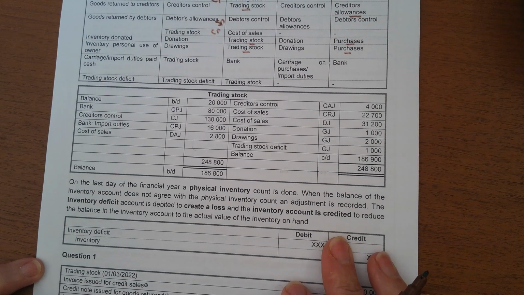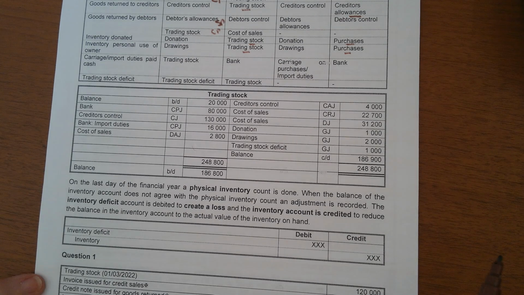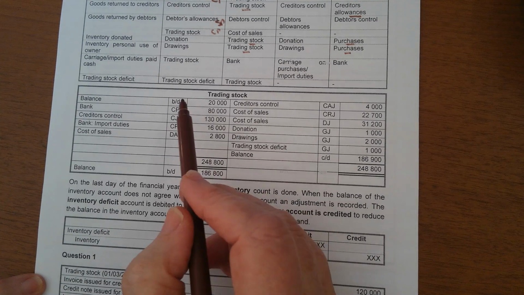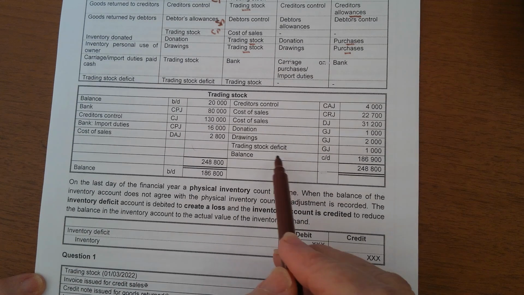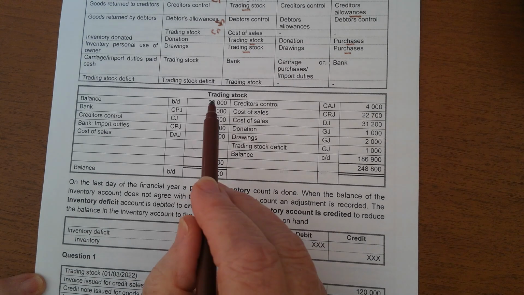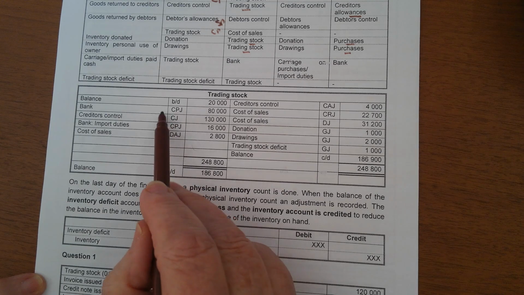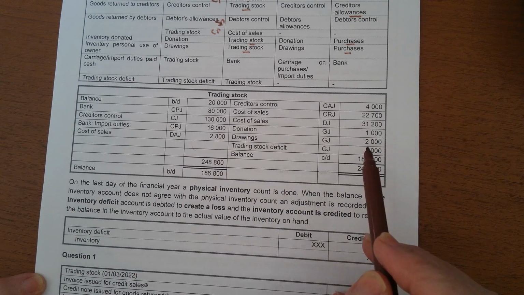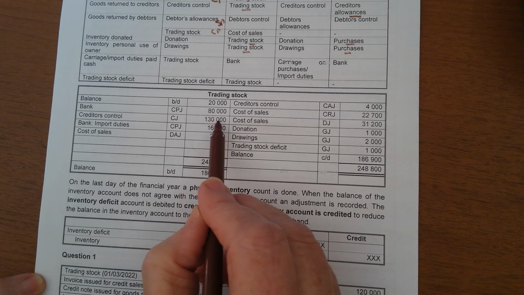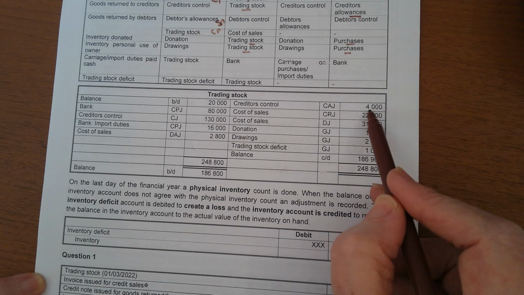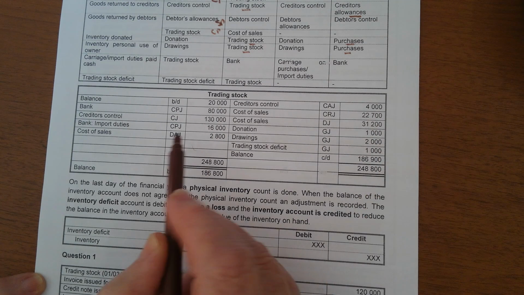If I look at my trading stock account, I just want to show you that all the entries that have something to do with trading stock are recorded here. So if I look at cash payments, we bought goods. There we bought goods on credit. We return goods to the creditors.